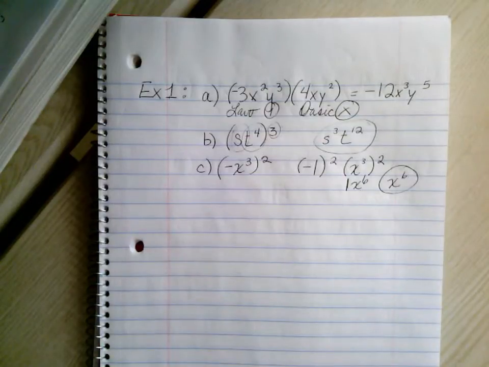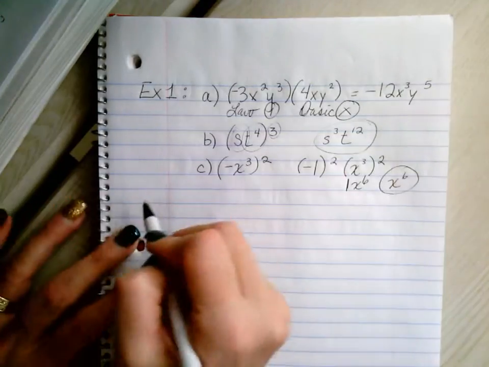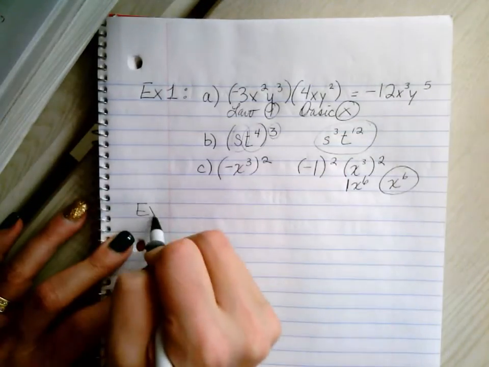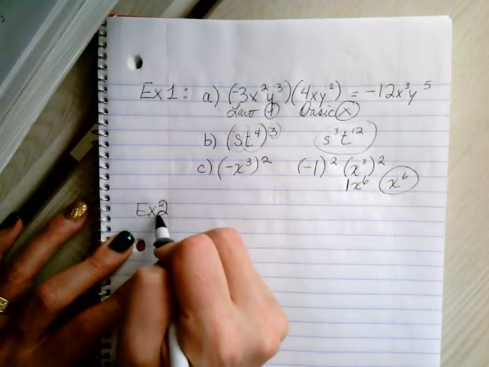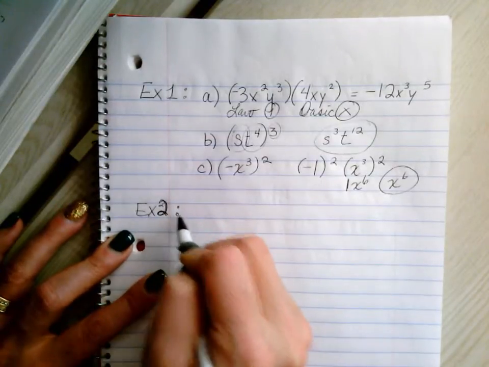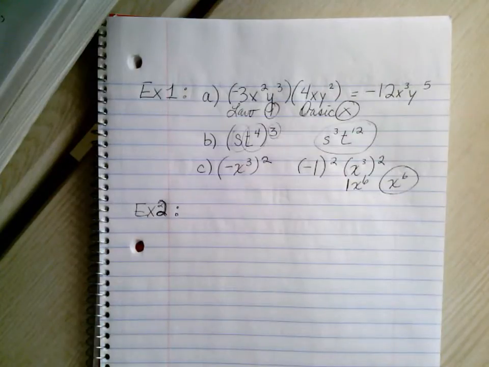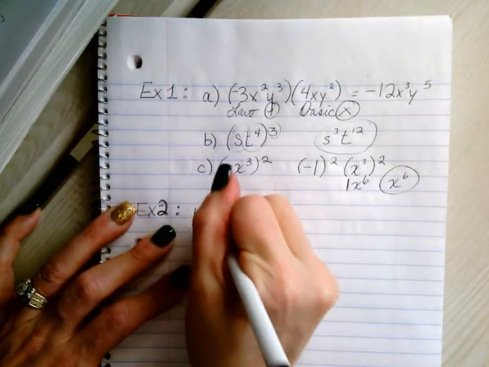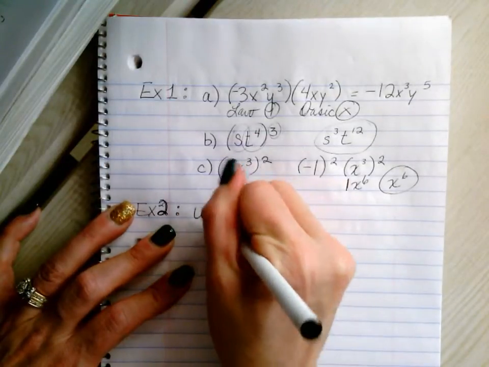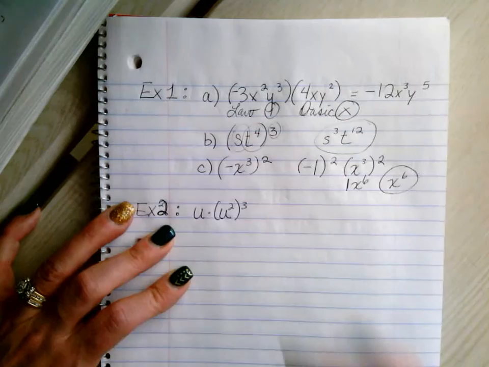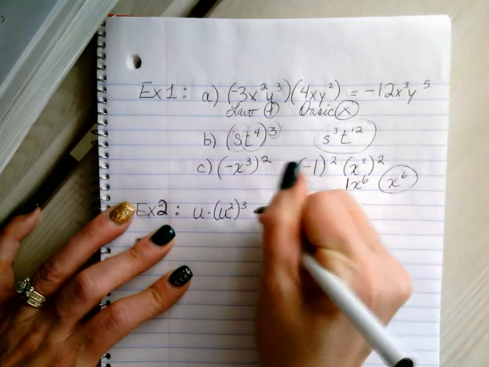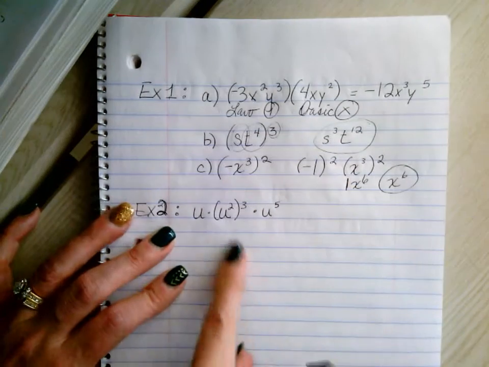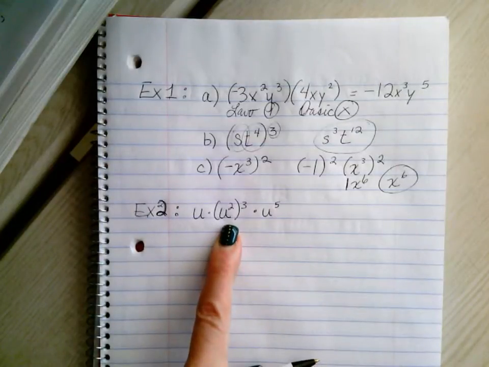Example 2. What if you're faced with several of these scenarios where you have to determine what to do? As you do this, you're going to have to look at each one and see what pattern it follows. Otherwise, you won't feel comfortable. Example 1: u times u squared to the 3rd power times u to the 5th. Let's focus on the middle piece, u squared to the 3rd power.